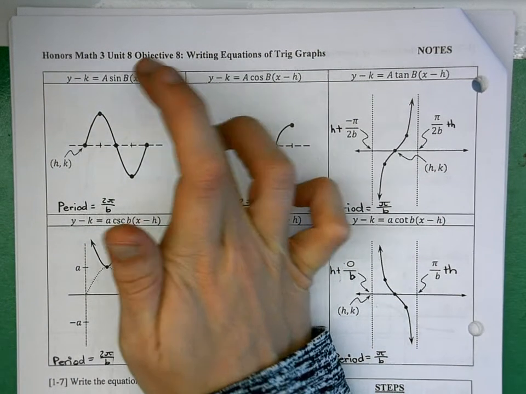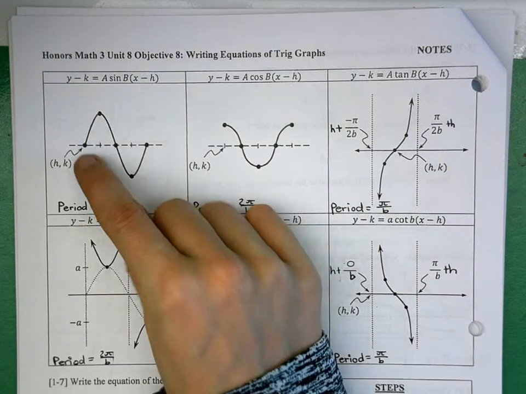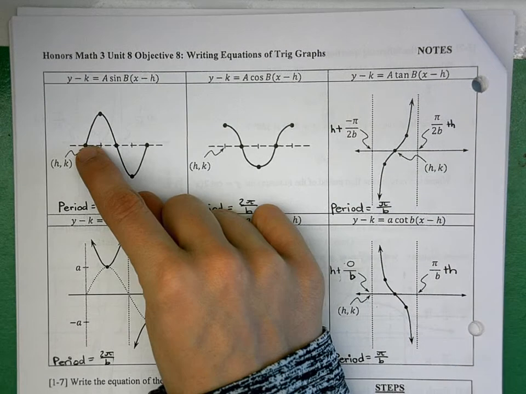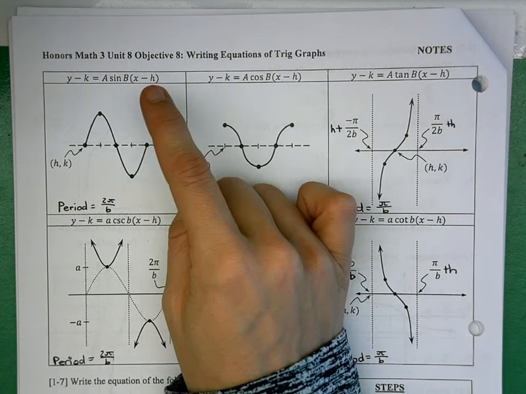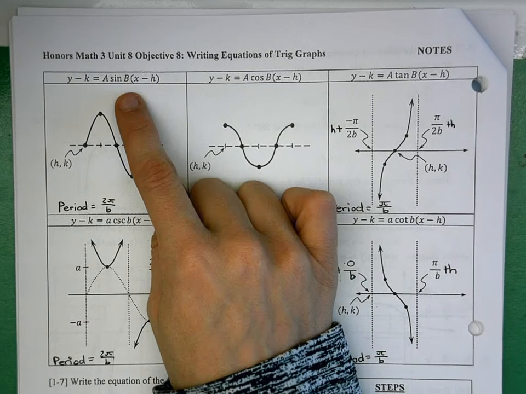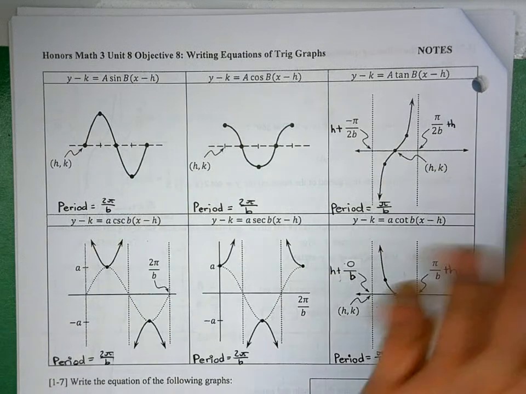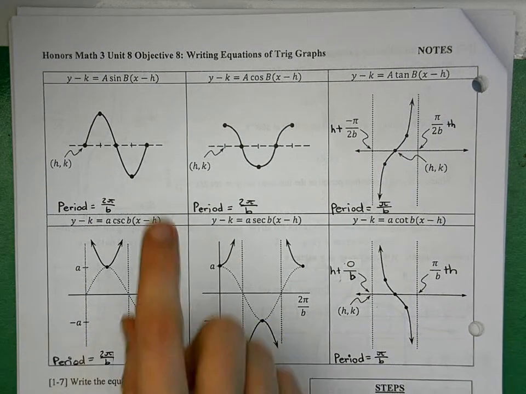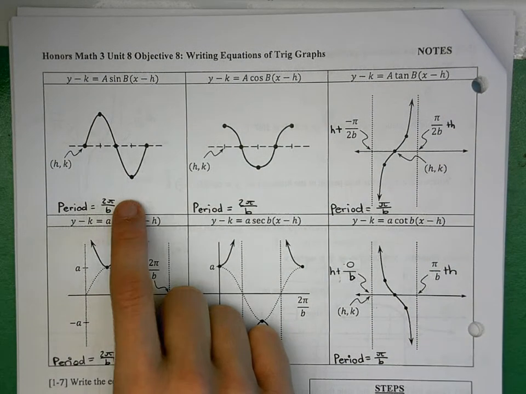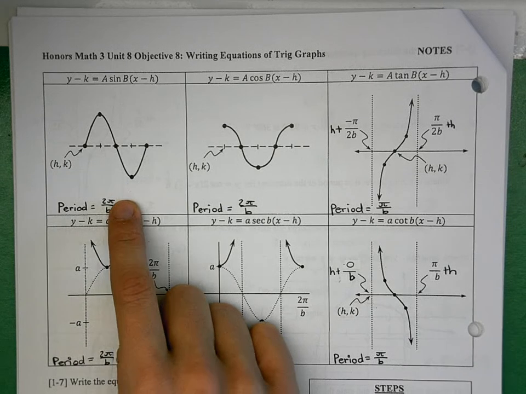You have your starting point, which for sine is your HK, located right here, and you'll plug that into its appropriate spot, and then B, which is used in your period. A reminder that period is one iteration of your graph, and for sine, its period is 2 pi over B.